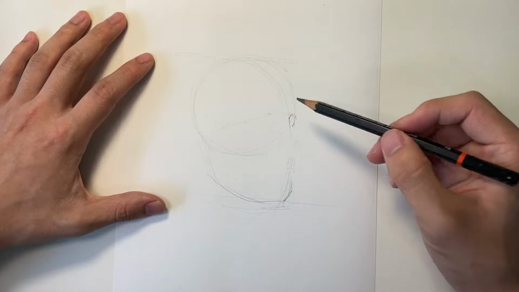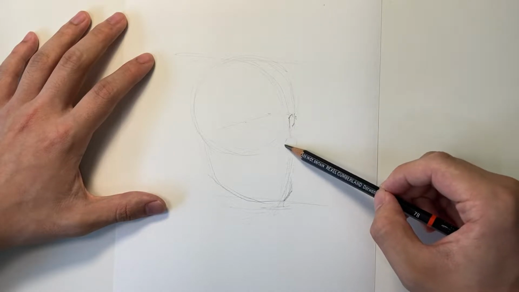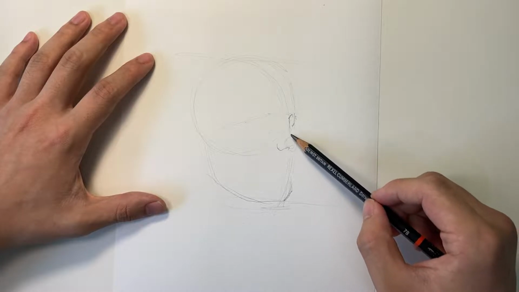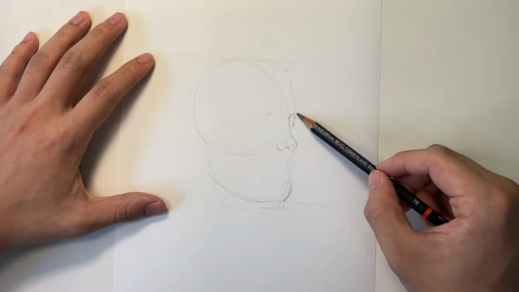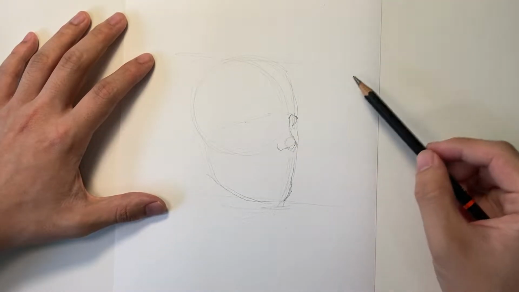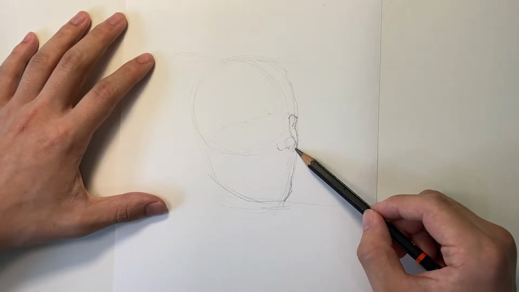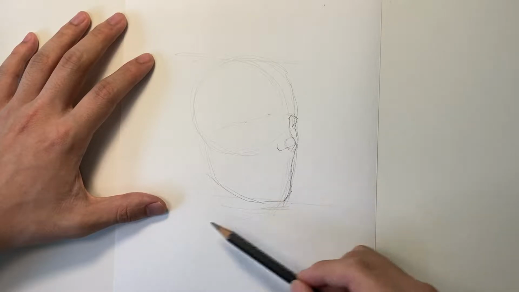Before I start to draw features, we have to keep in mind to always draw softly. Every time I draw a nose, I usually draw a circle first to represent where it is and add the side part of it. And draw the edge of the face. Okay, now let's draw the chin.